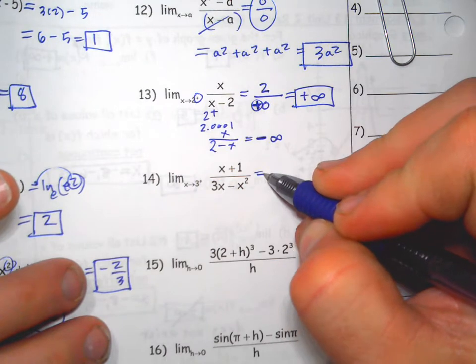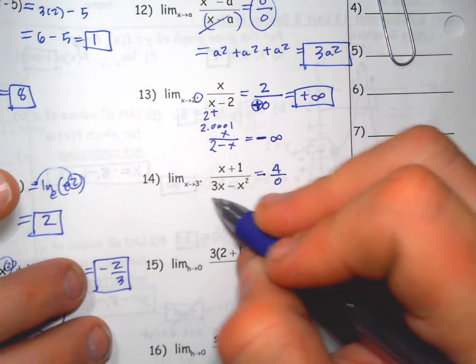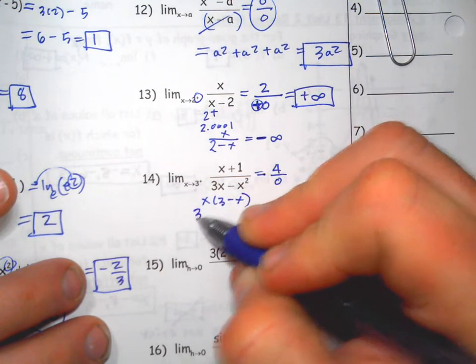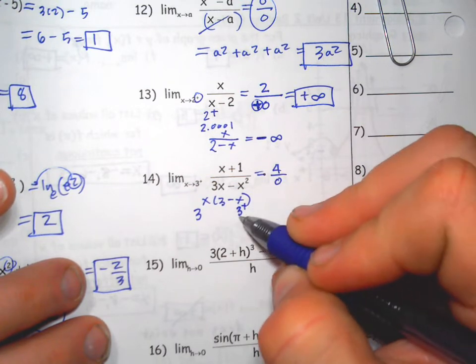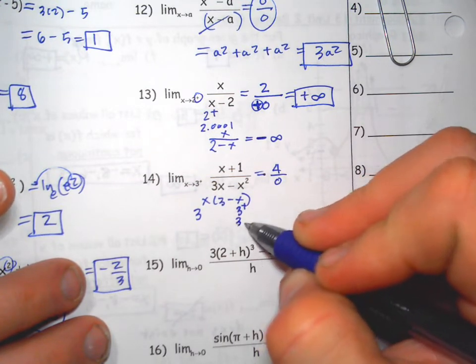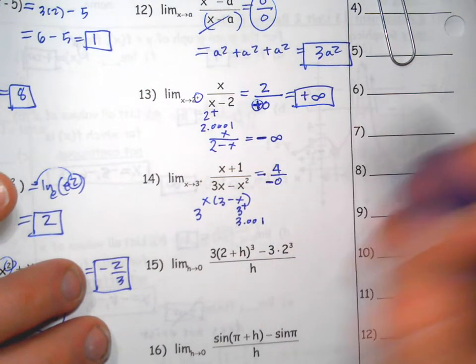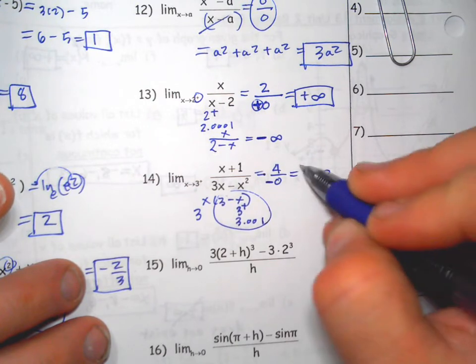Here, if we plug in 3, we get 4 over 0. But is it positive or negative? Now, I think it makes it easier if you can factor this first, because this is going to be 3 plus, which is something from the right of 3. So 3.0001, which makes this a negative tiny quantity. So this is going to negative infinity.